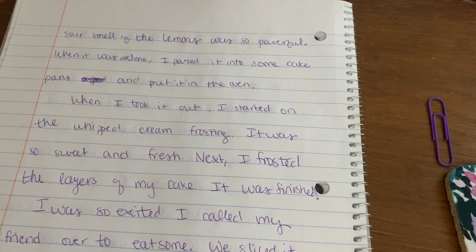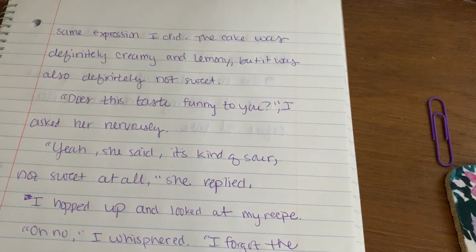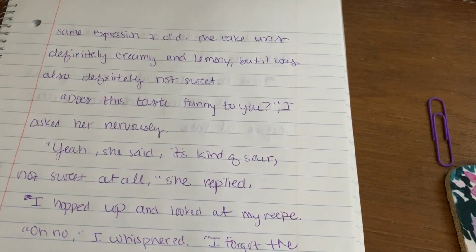Next, I frosted the layers of my cake. It was finished. I was so excited I called my friend over to eat some. We sliced it up and went in for a bite. I was so excited for a sweet, creamy, lemony cake. Something wasn't right. I looked at my friend to see what she thought, and she had the same expression I did. The cake was definitely creamy and lemony, but it also definitely was not sweet.